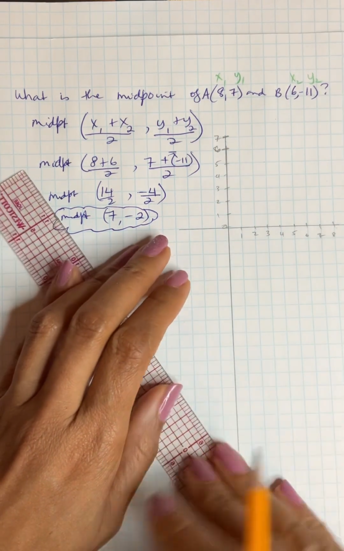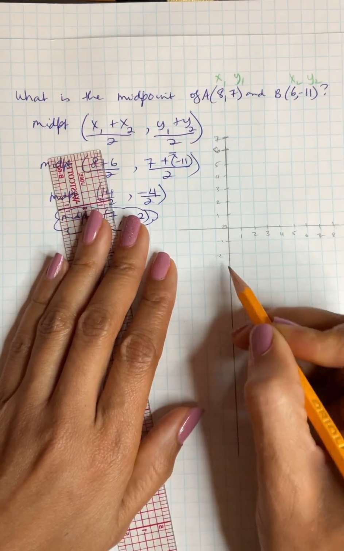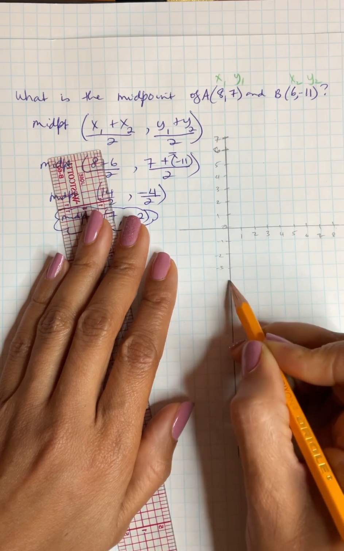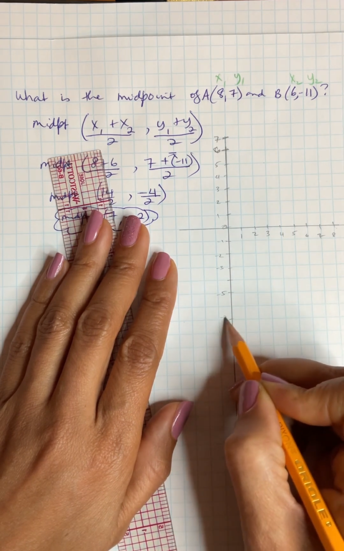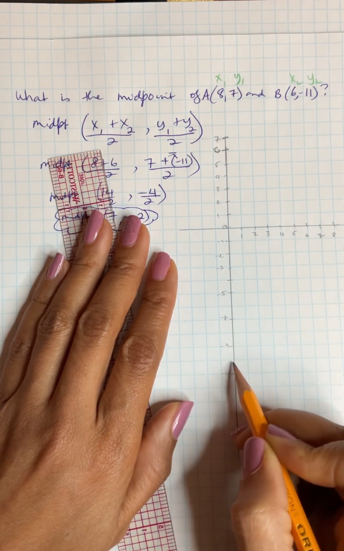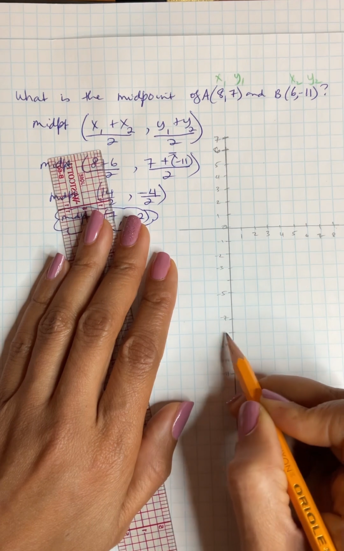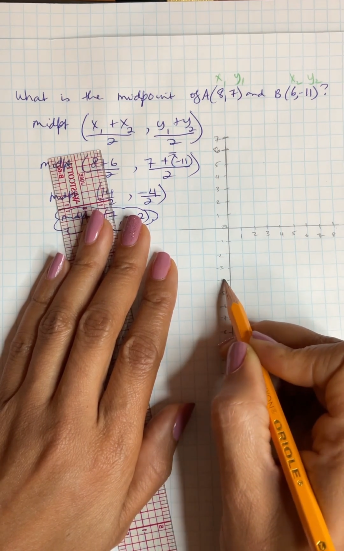You have negative 1, negative 2. You just number them: negative 4, negative 5. You can do alternate: negative 7, negative 9, negative 11. So we know it's negative 10 here. Negative 8, negative 6, and negative 4.